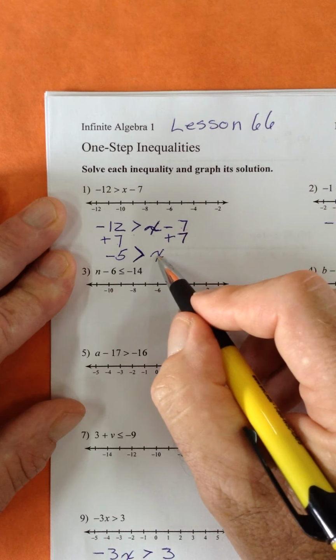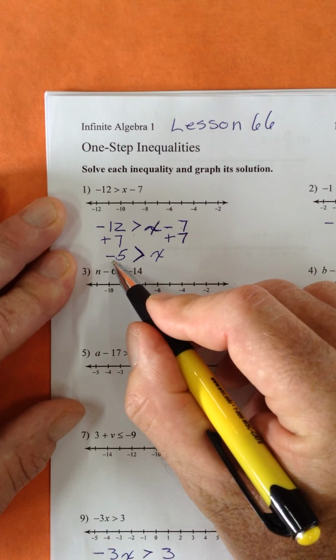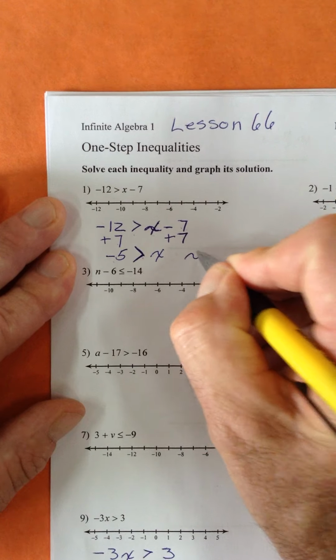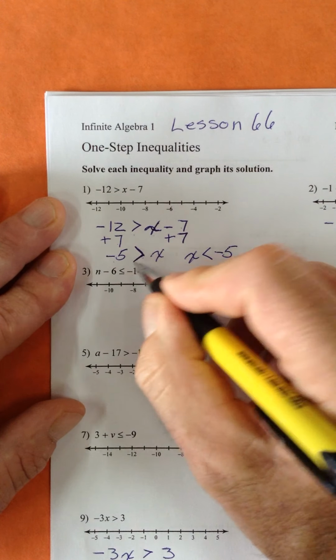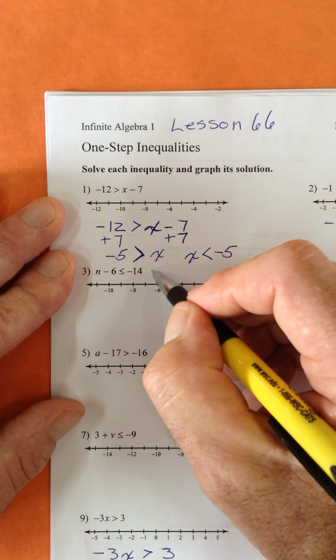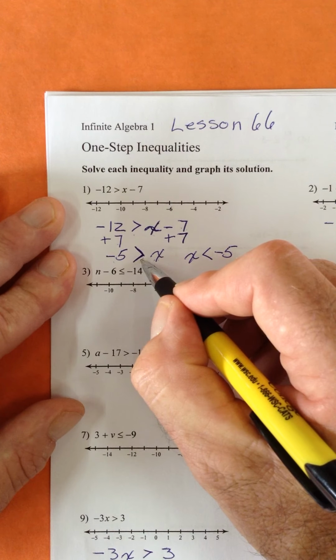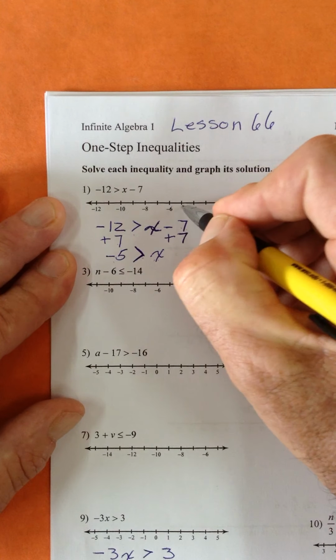Okay, so here we got negative 5 is greater than x, or if you write it the other way, you have x is less than negative 5. They mean the same thing. Okay, so how do I graph this? Well, here, x is less than negative 5, so I got to find negative 5 on the graph here, which is this one.